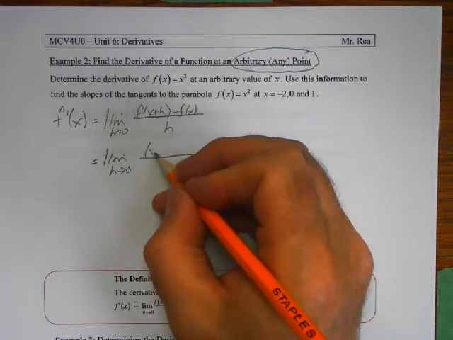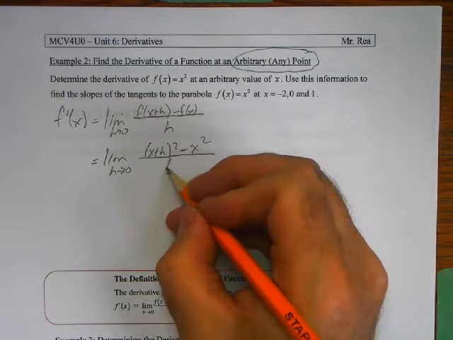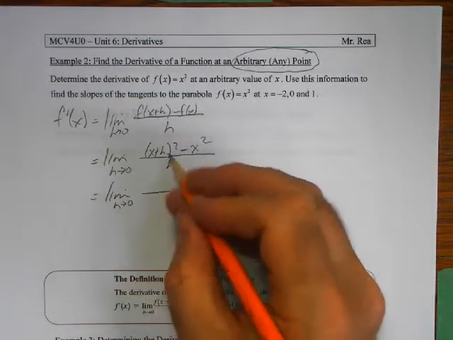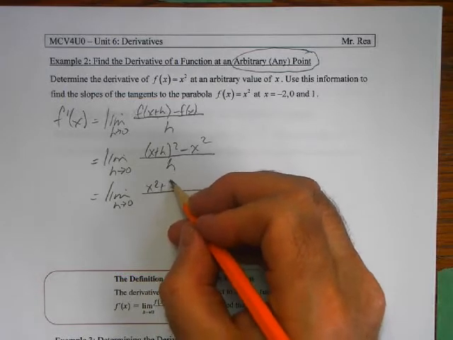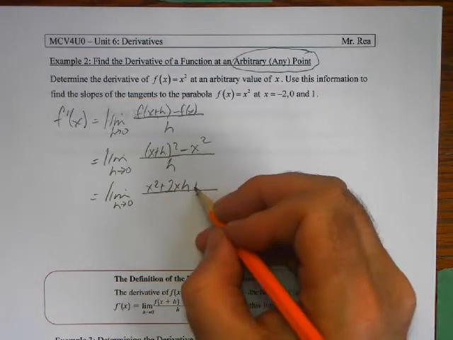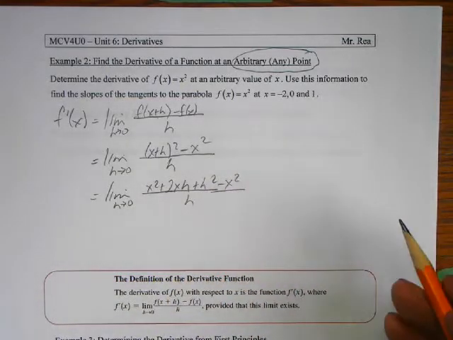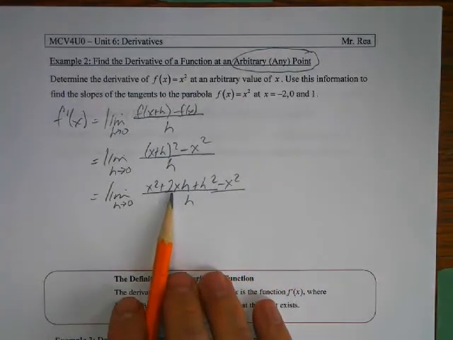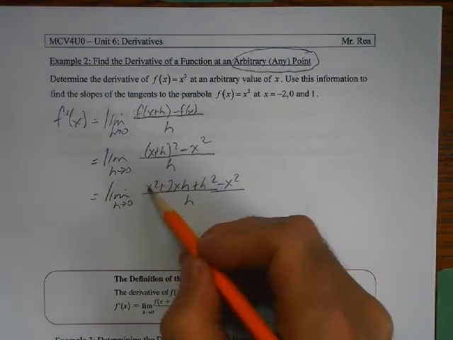So x plus h squared minus x squared over h. And then we're going to square that, so we get x squared plus 2xh plus h squared minus x squared over h. So it's a little familiar to the last question, except we didn't have 2xh here. I think we had 6xh, and we had -3 squared, 9 here and 9 here. But regardless, they'll still cancel out.